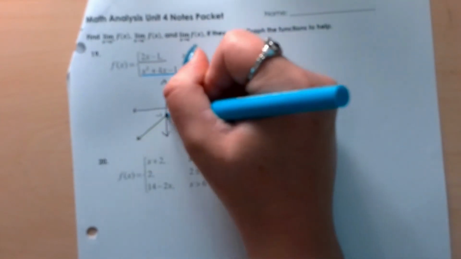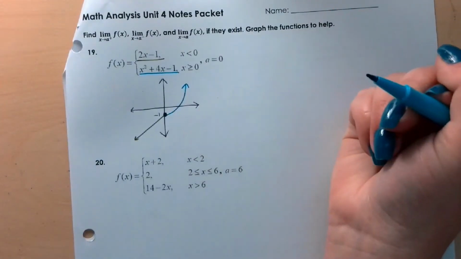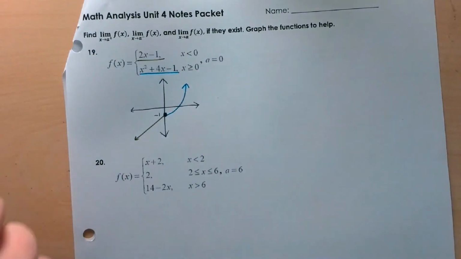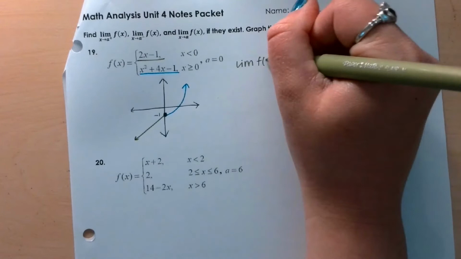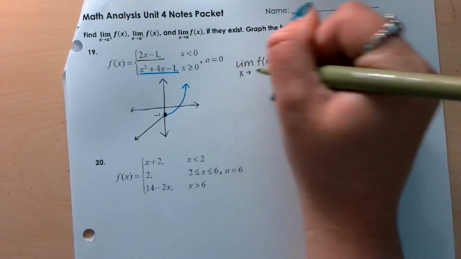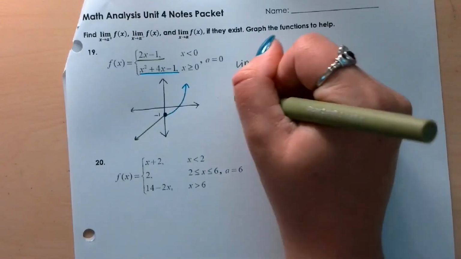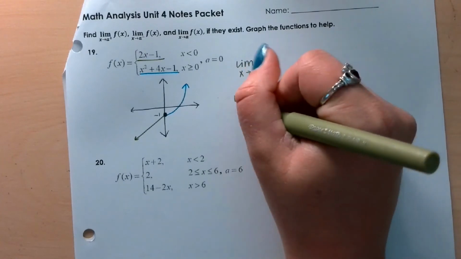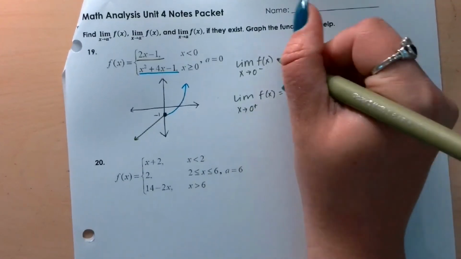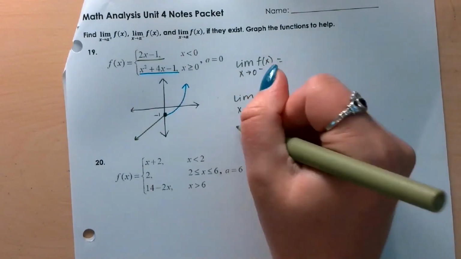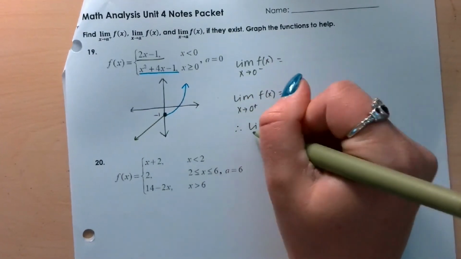It's going to look something like that, okay? So now we're going to look at the limit of f of x as we approach 0 from the left, and then the limit as we approach 0 from the right. And then if they're the same, we'll know the limit exists.